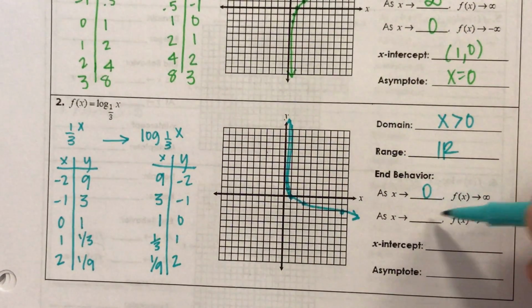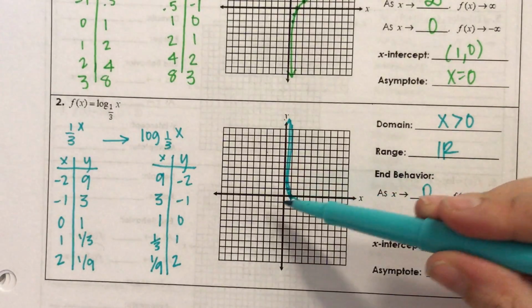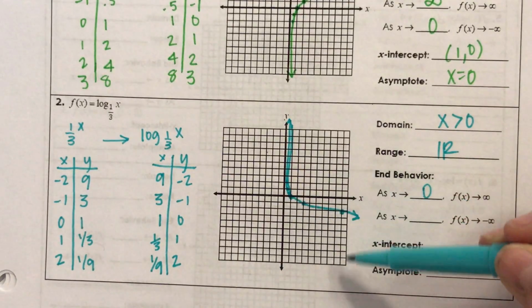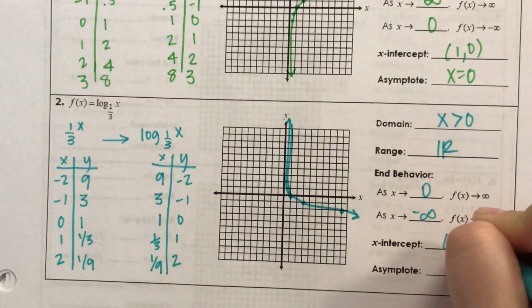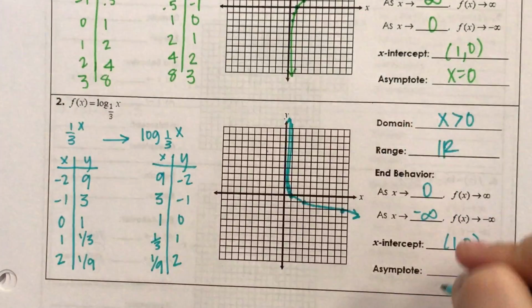And as x goes to blank, f of x goes to negative infinity, while as x gets bigger, my function gets smaller. My x-intercept is still the same, 1, 0, and my asymptote is still the same, it's still x equals 0.